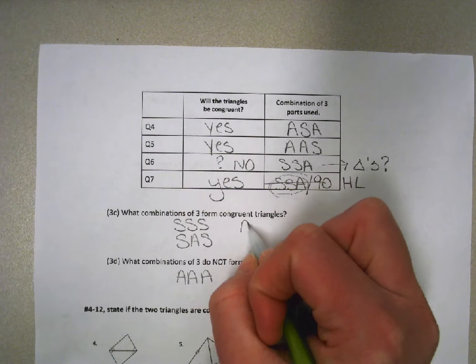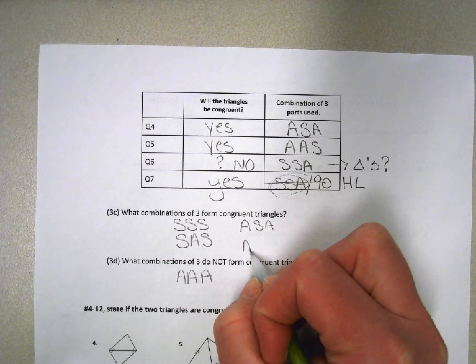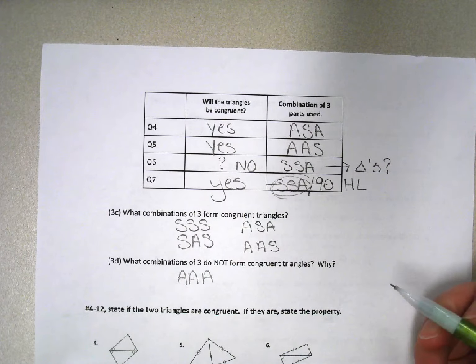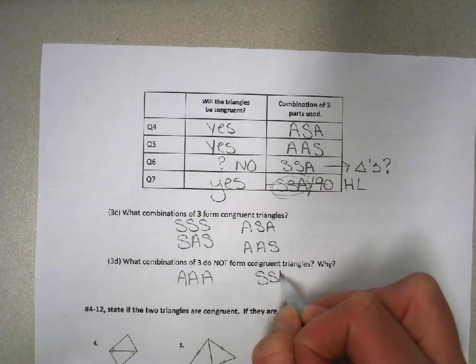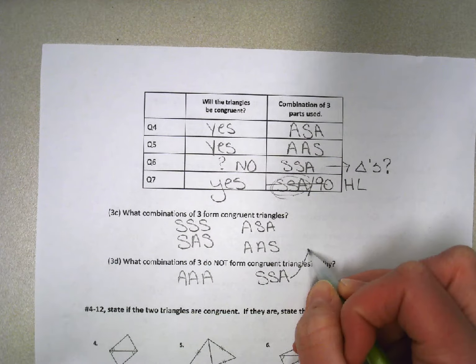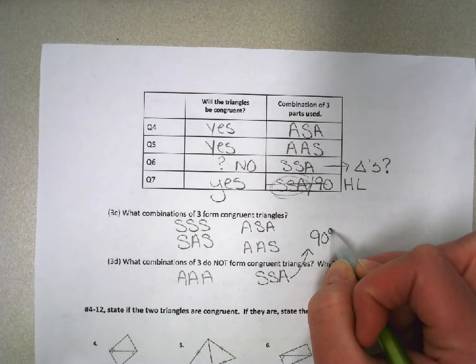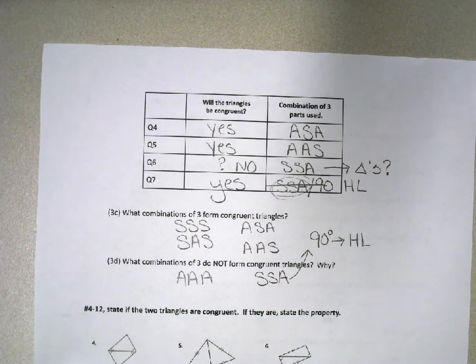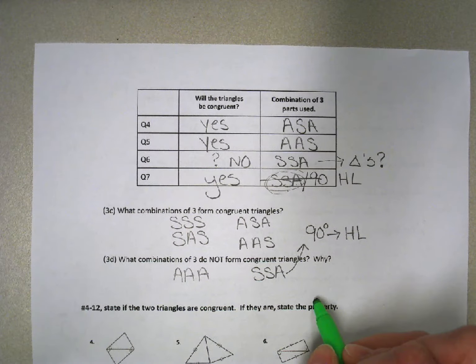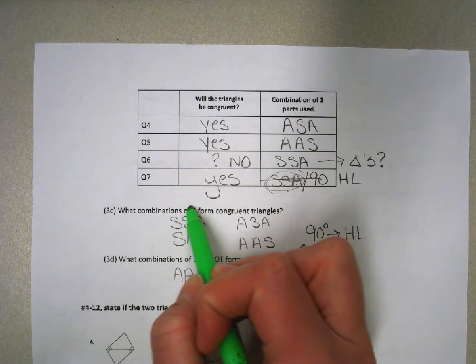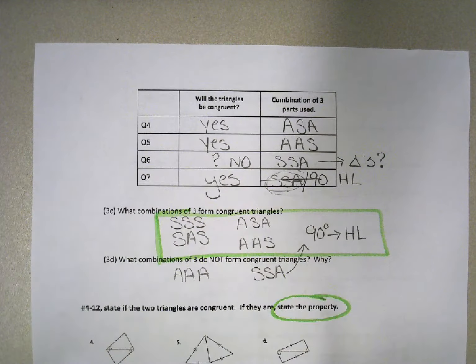All right, let's look at the back side here. We got angle, side, angle to work. We got angle, angle, side to work. And then it's the swear word. So basically, the swear word one does not work. It only works if you have a 90 degree, and so they call that HL. That's the only time that property works. So when you're doing the rest of the questions down below, numbers 4 through 12, and they ask you to state the property, they're looking for one of these 5 answers, okay?